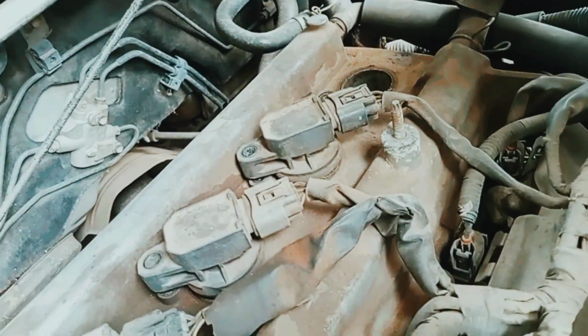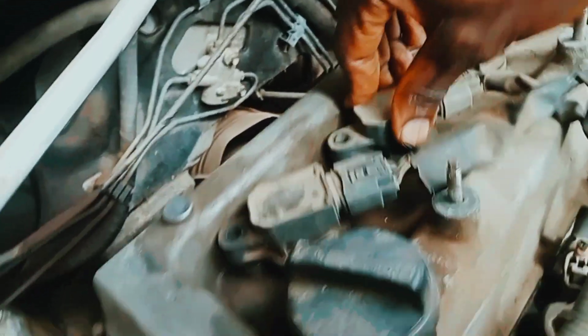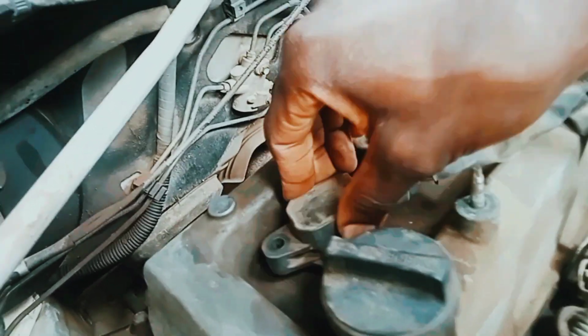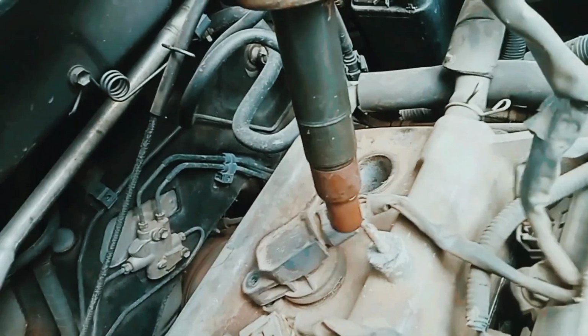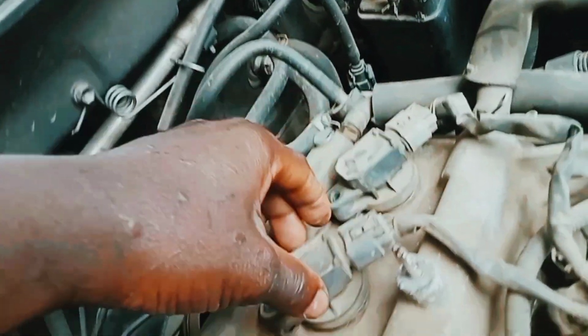See? Coil 3, the engine is shaking. It's okay. Coil 2, the same. Coil 1, the same. Coil 3, nothing. So here the main problem is coil 4.